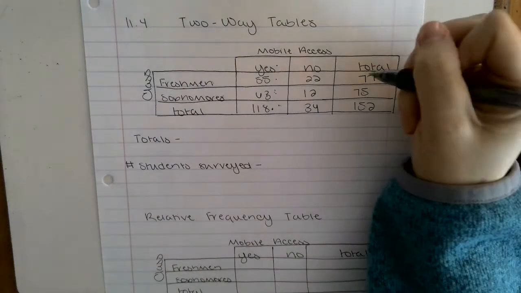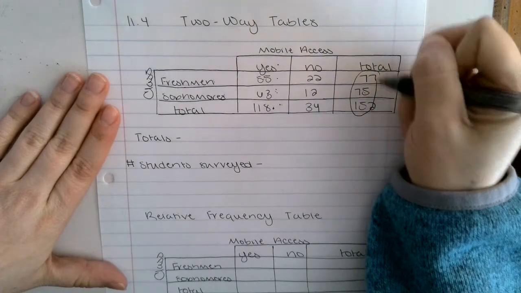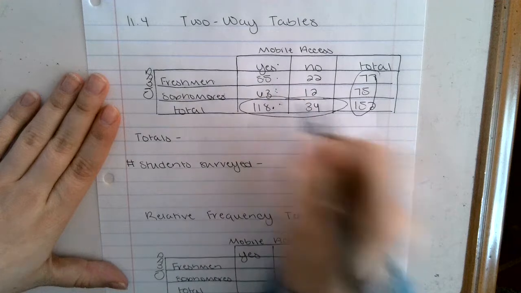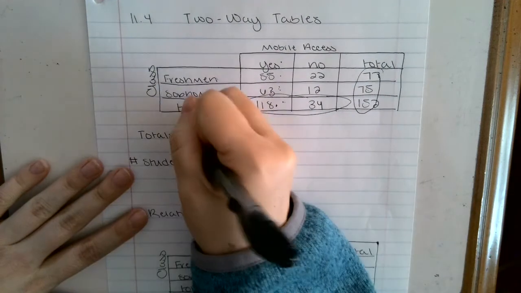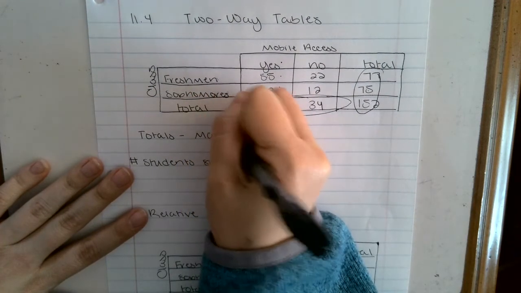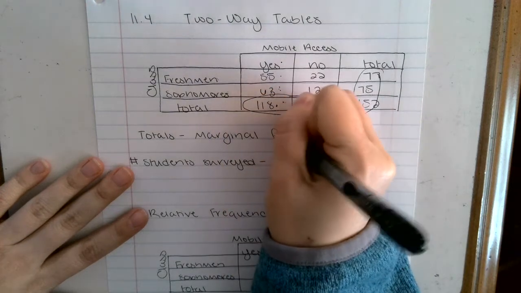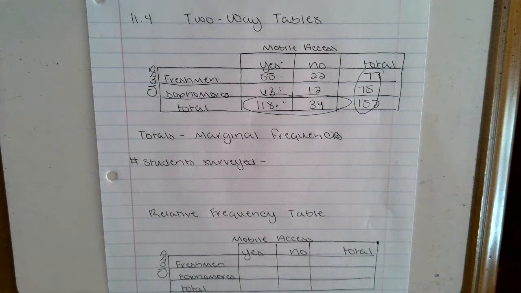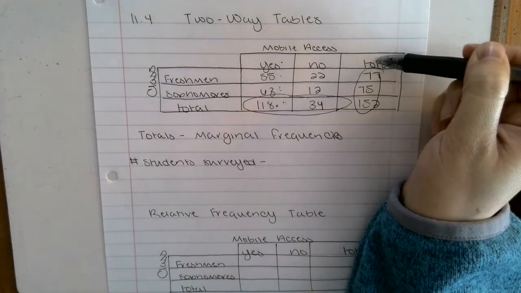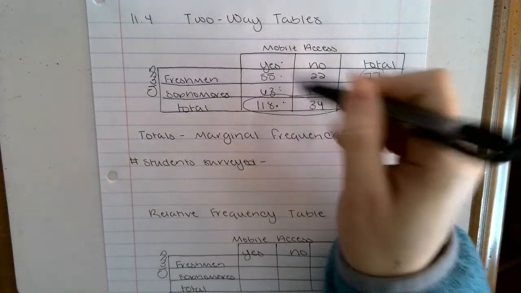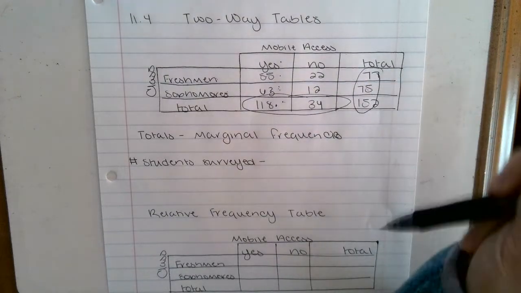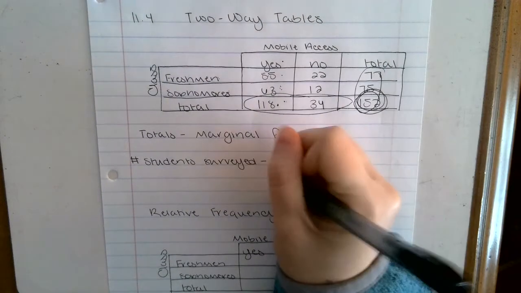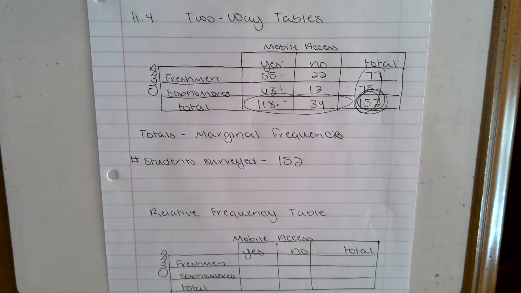All right, so our totals, the rows that have totals in them, there is a special word for these numbers, and they are called marginal frequencies because they lie in the margins. All right, and then I want to know the total number of students that we surveyed. So that should just be everyone overall. My total freshmen and sophomores, my total, yes, they have mobile access or no, they don't. This number here, 152, is just the total number of students that I surveyed.